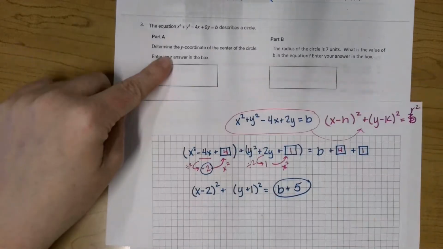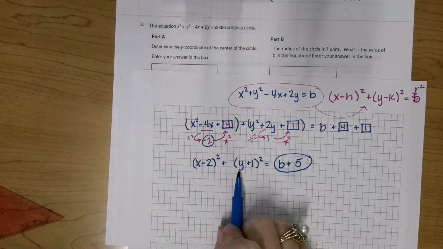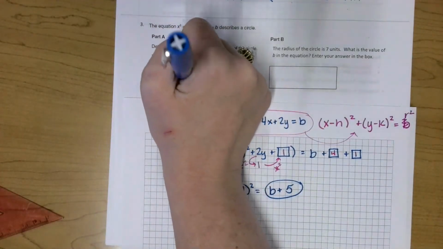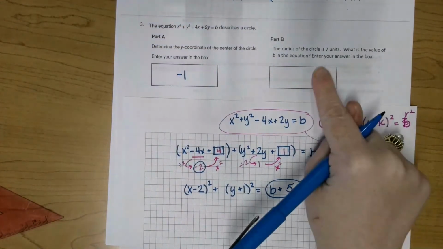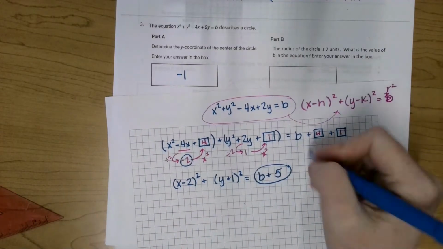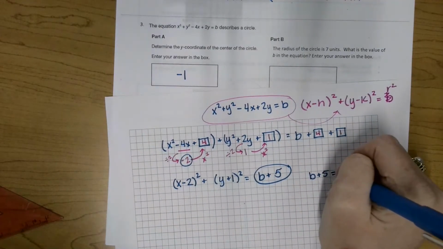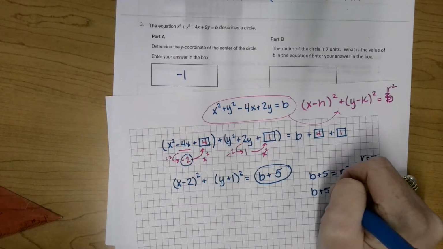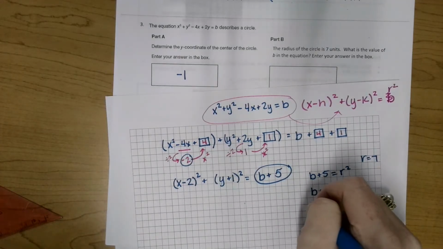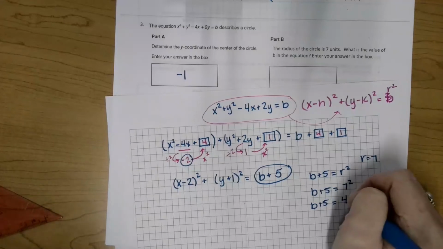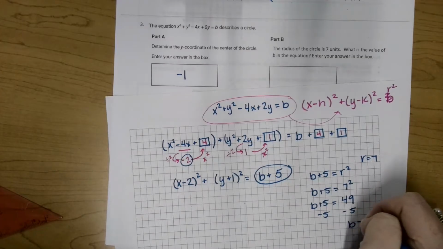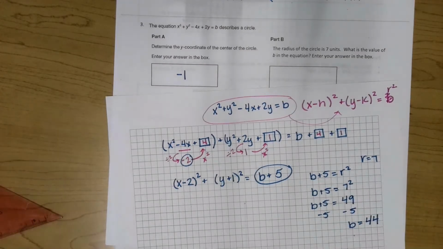So let's look at part A. What is the y coordinate of the center? Well, I'm looking at the y section. I've got a positive 1. Your y coordinate is always the opposite of what's in parentheses. So that's going to be negative 1. Okay, part B, my radius is 7 units. So b plus 5 is the same as my r squared. My radius is 7. So b plus 5 equals 7 squared. 7 squared is 49. I'm going to subtract 5 from each side. B is equal to 44.